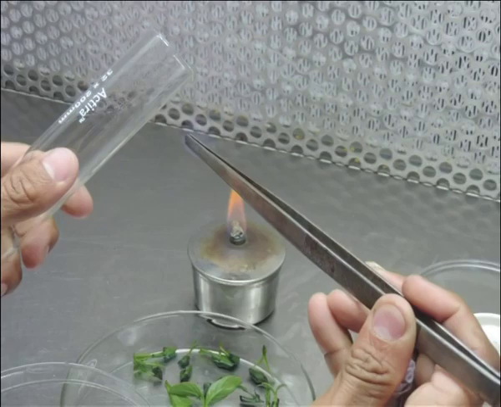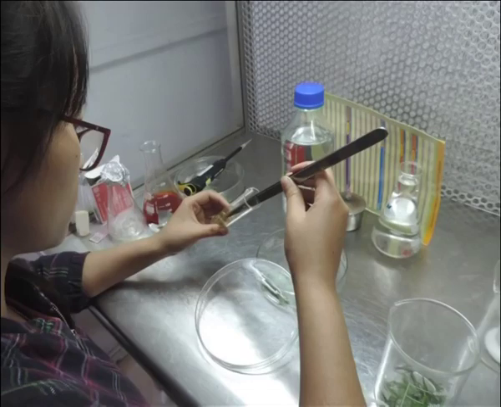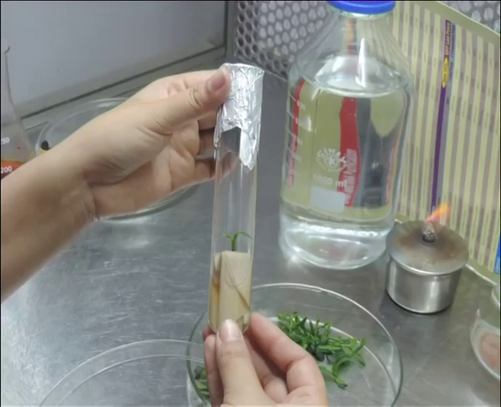Now open the tube containing the medium and flame the mouth of the tube. Then take a piece of the sterile explant with sterile forceps and place it into the medium in the tube. Replace the cotton plug tightly on the tube and place the culture on racks inside the growth chamber.